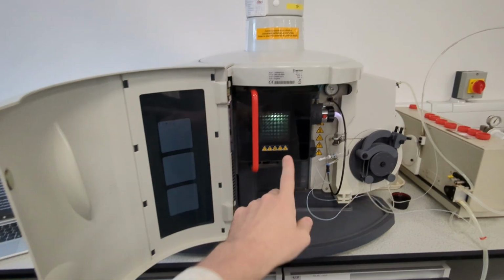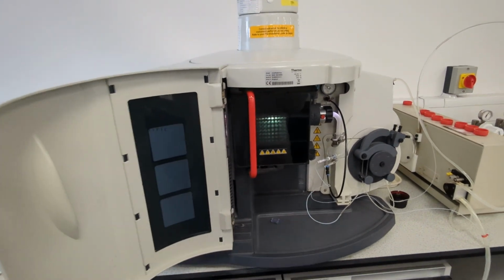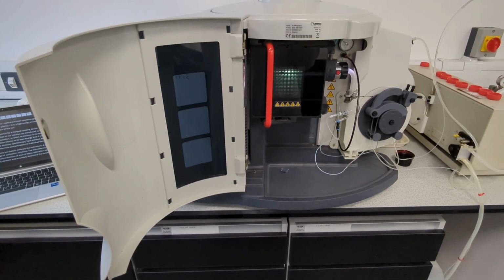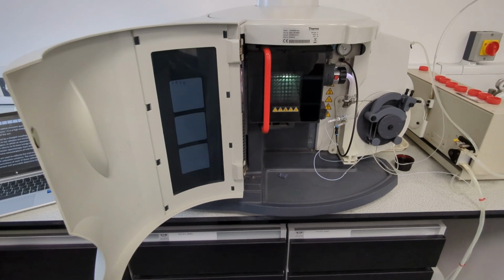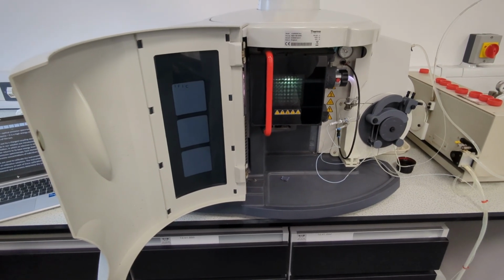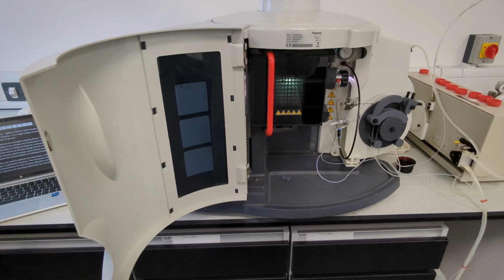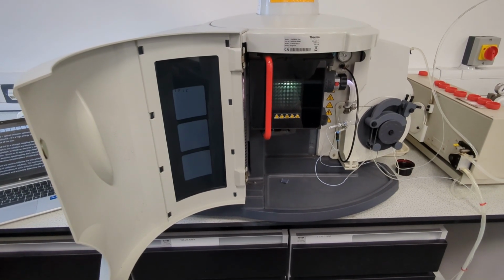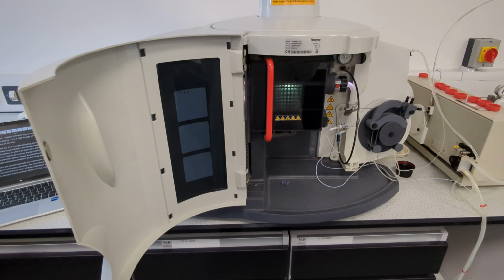Here we can see the inductively coupled plasma. This is an argon plasma. It is a high energy environment. At around 8,000 degrees Celsius, it is hotter than the surface of the sun. The optical emission spectroscopy is carried out by a charge coupled device. This is similar to a very high-end digital camera sensor.